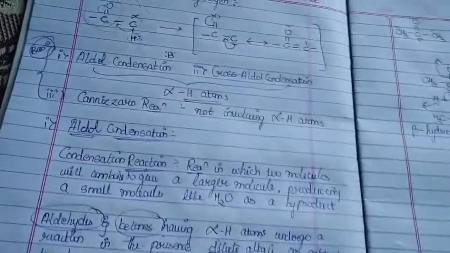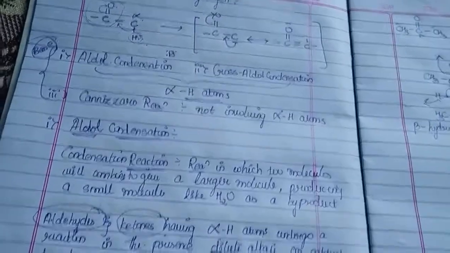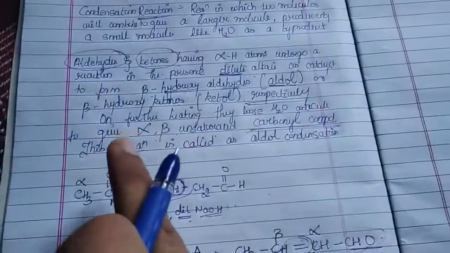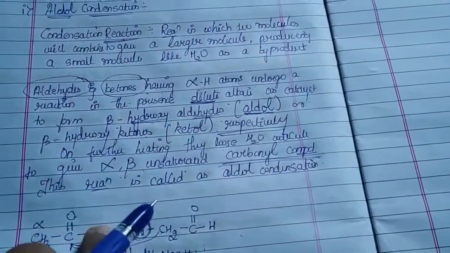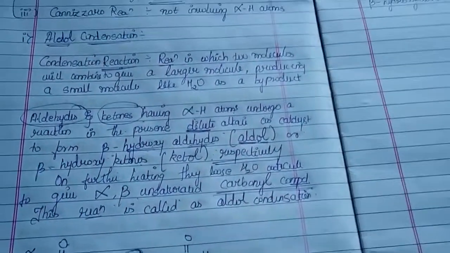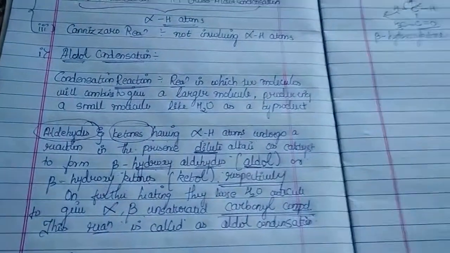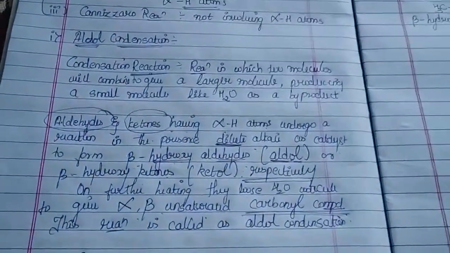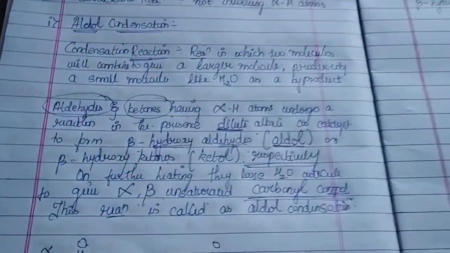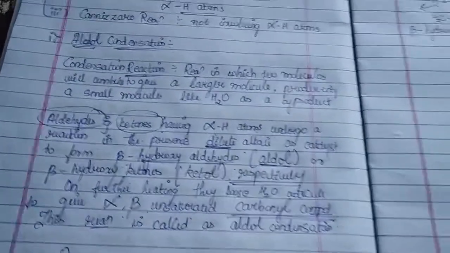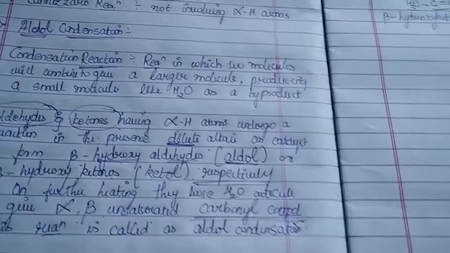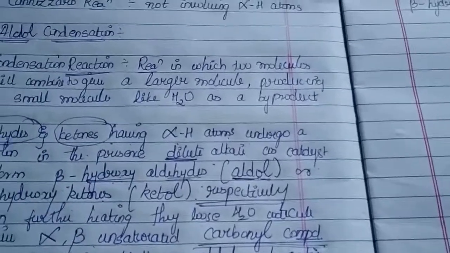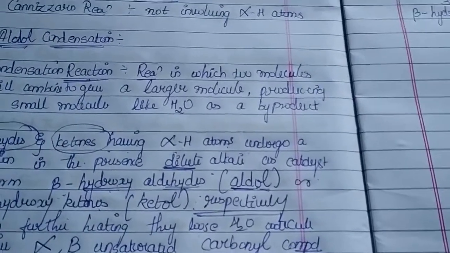Aldol condensation. Here what did we do, we used the same type of aldehyde. I repeat, in this aldol condensation what we have done, we have only used one type of an aldehyde or one type of a ketone. Right? But the scientists are not so dumb. What they did, what if I take two types of aldehyde or two types of ketone? Are you getting my question?